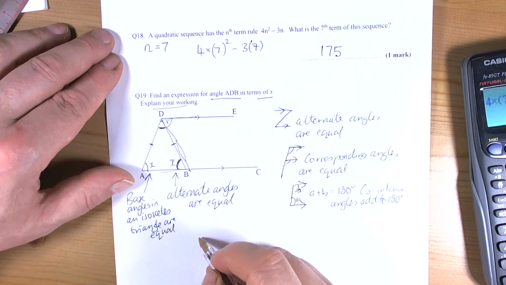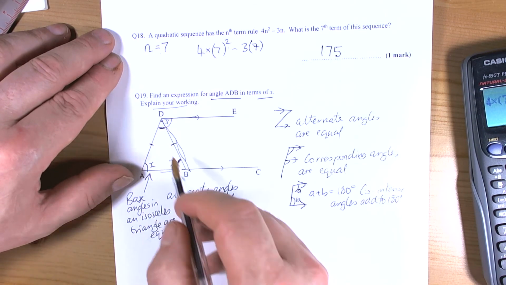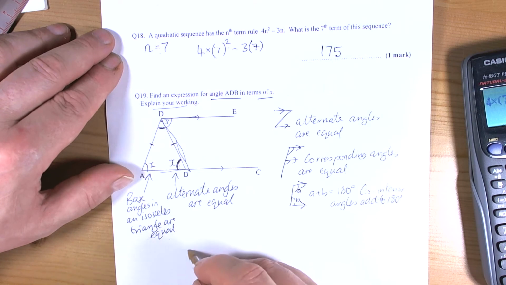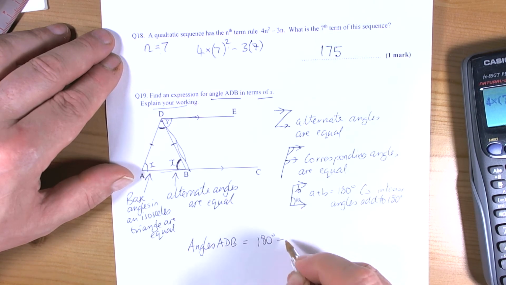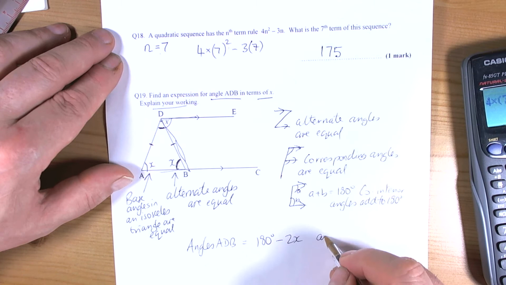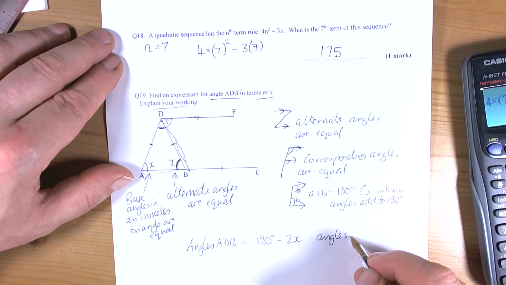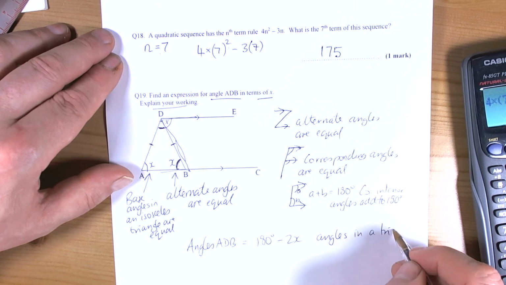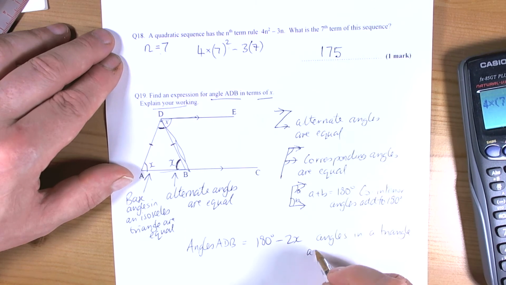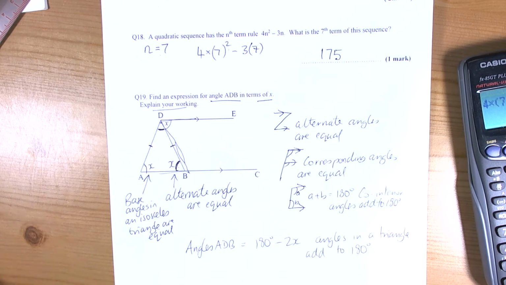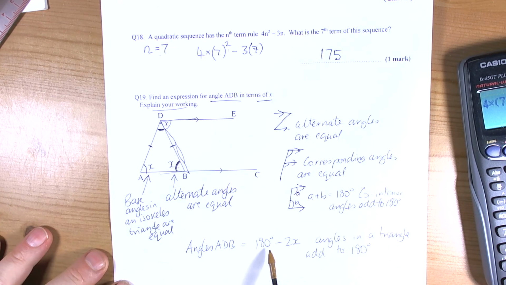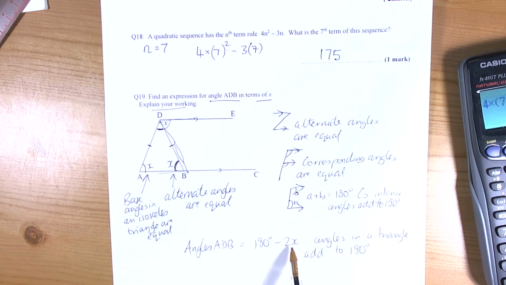And then we can finish off, because we know that angles in a triangle are to 180, and the question wanted angle ADB, so basically we're going to say angle ADB equals 180 degrees minus 2x, and the reason we're going to do that is we're going to say angles in a triangle add to 180 degrees. Okay, so that's how that question would be done. It wanted it in terms of x, and that's all that means is write something with an x in it.